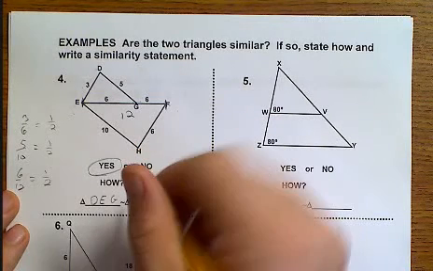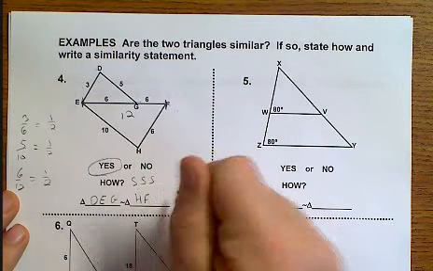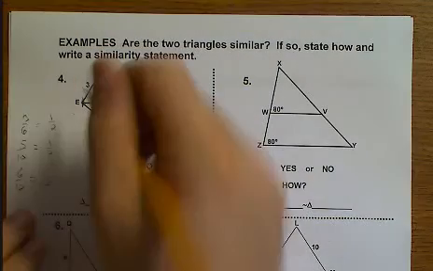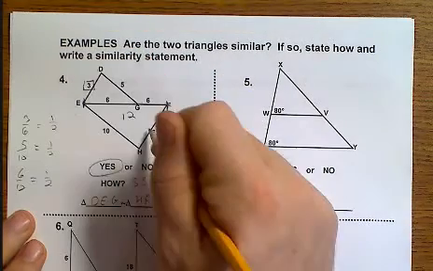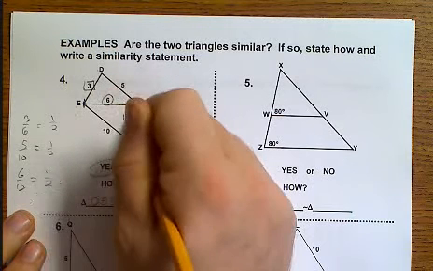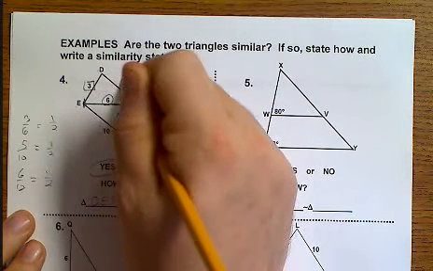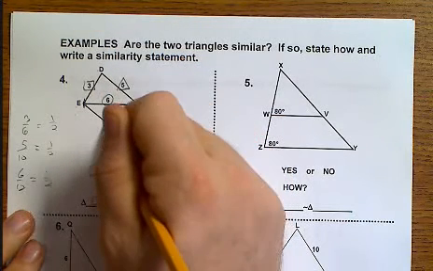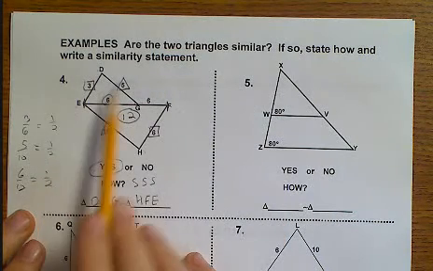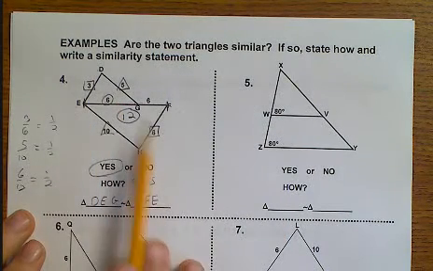So HF, and then E. Another way to think about this is go ahead and mark them. Those, and those. We want to make sure we go from square to circle to triangle. I went from square to circle to triangle.